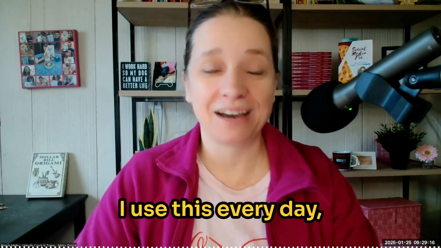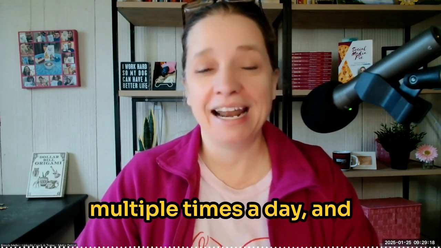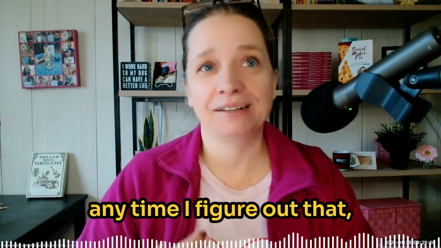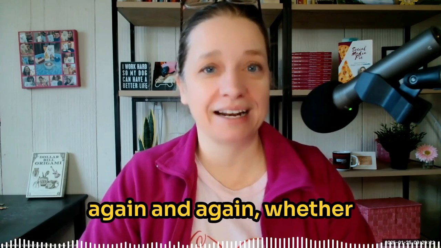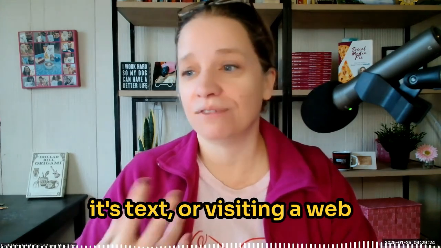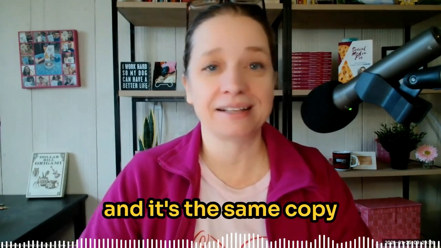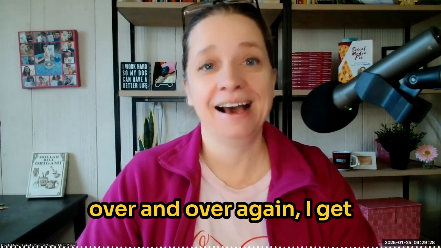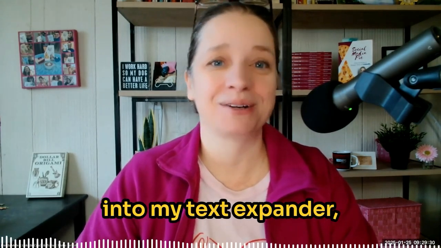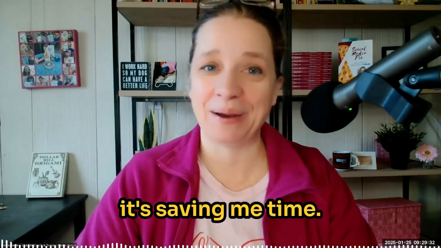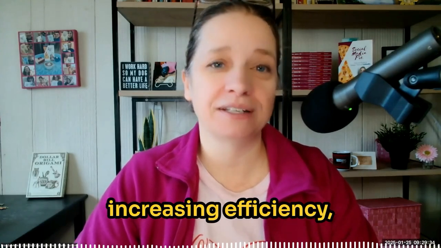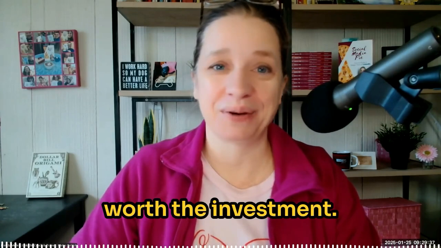I use this every day, multiple times a day. And anytime I figure out that as I'm typing this code in again and again, whether it's text or visiting a web link or sending an email, and it's the same copy over and over again, I get into my TextExpander, set up a new code, and it's saving me time. A really great tool for increasing efficiency, and it's definitely worth the investment.